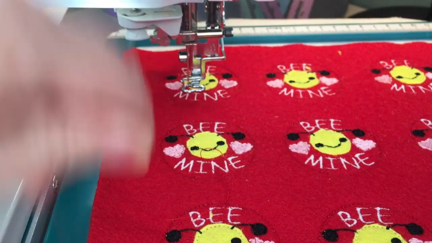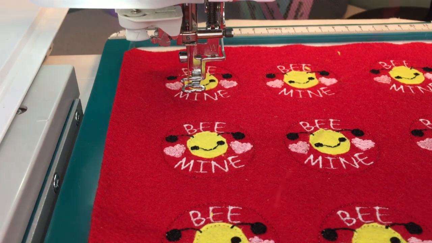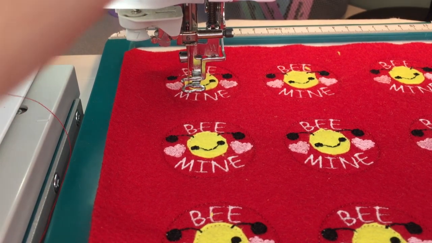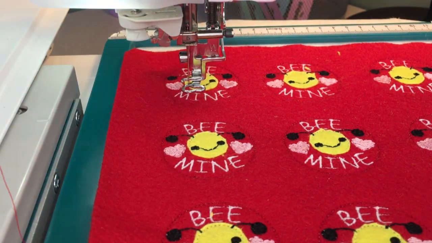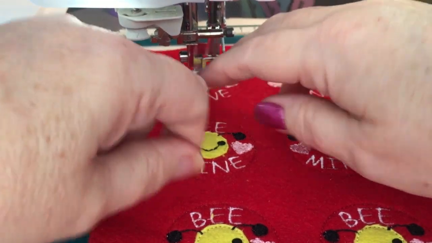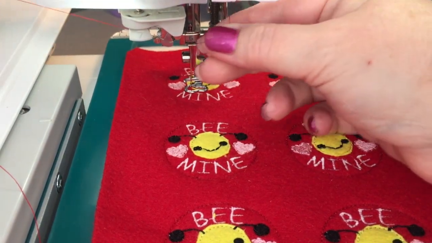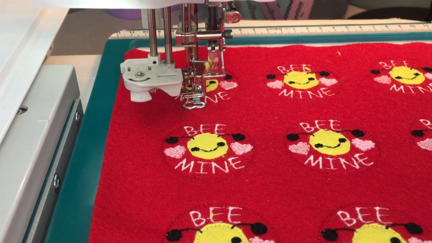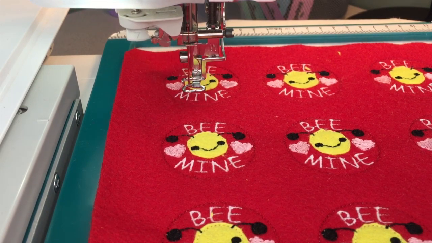Okay, I can feel as I'm threading this that it's not right. So I'm going to just re-thread it. There's no point. If you can feel tension on your thread as you're threading it, you have threaded something wrong. And don't even try to sew because you're just going to have trouble. Just take the few seconds it takes to re-thread your machine. Okay, I'm going to take this off and I'll be right back and show you what I've done.